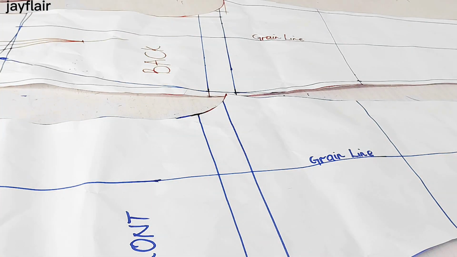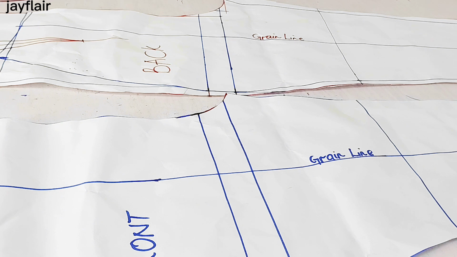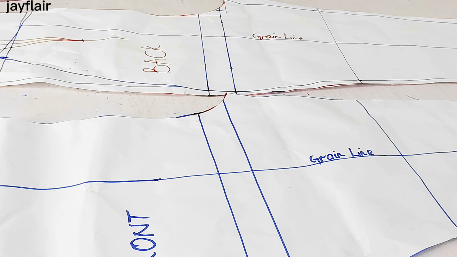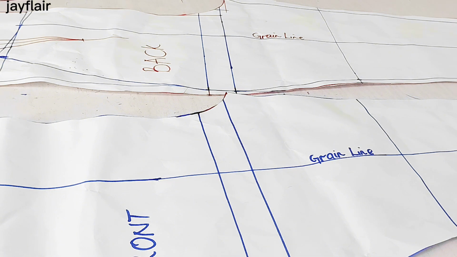So I want you to try out this pattern. Very easy to make, and this pattern works perfectly well. But ensure that before you make your pant, you do a test fit. Now the test fit is very important. It will help you to see how the pant fits on you.